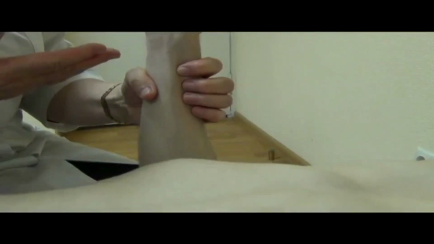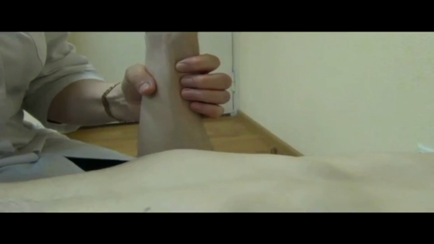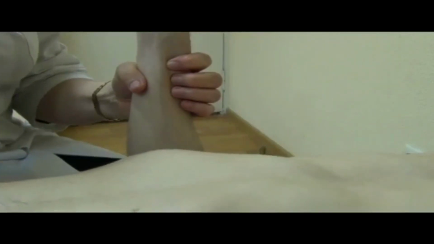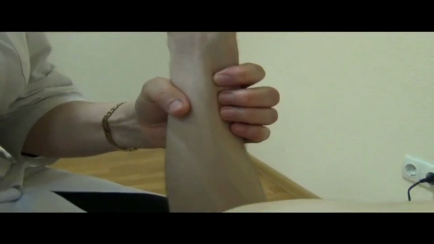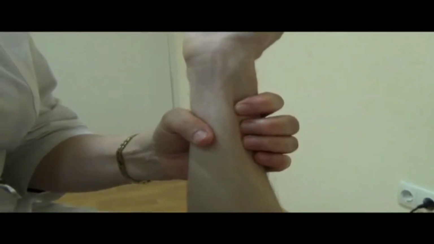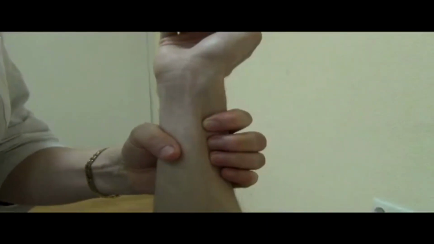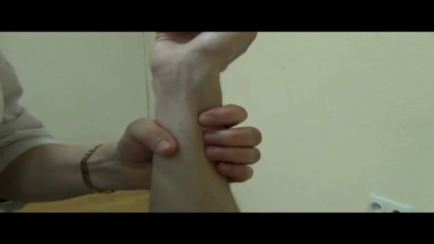In our patient, we don't determine any significant changes of pulse feeling during inhalation and exhalation, so our patient's pulse is not paradoxus.